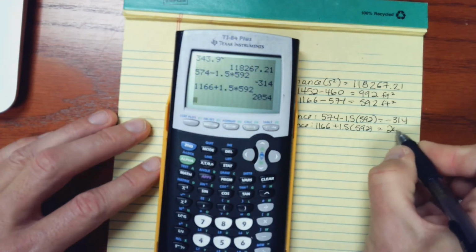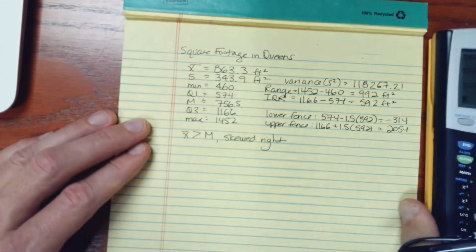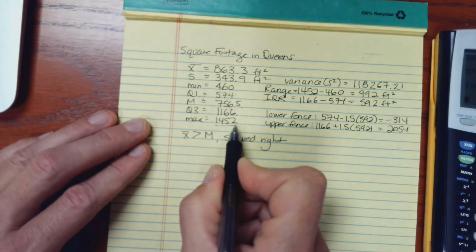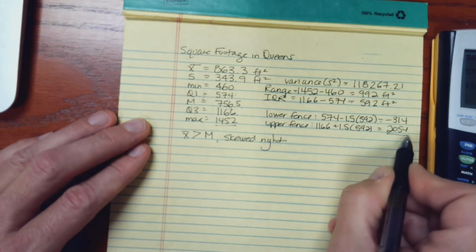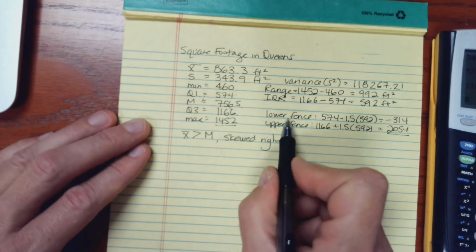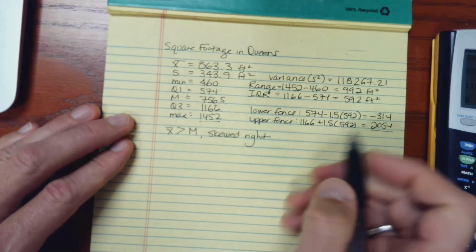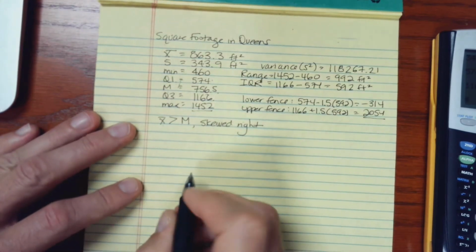So that's 2054. So I know that the maximum was 1452. I don't have anything above 2054. So there are no outliers on either end, on the low end or the high end. What about a box plot?